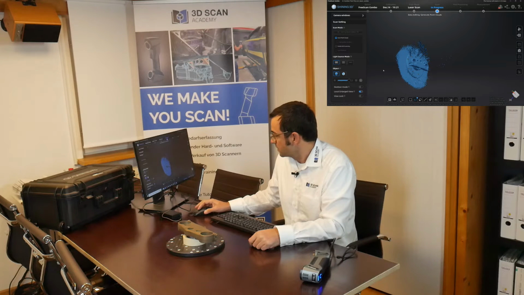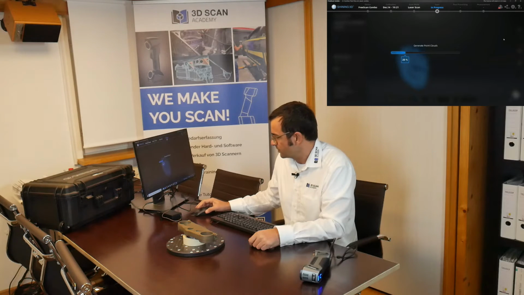Okay, first scan is done. So that can be done in optimization and then the mesh could be generated, but I don't need it. It's just a small object. We'll just generate a point cloud.